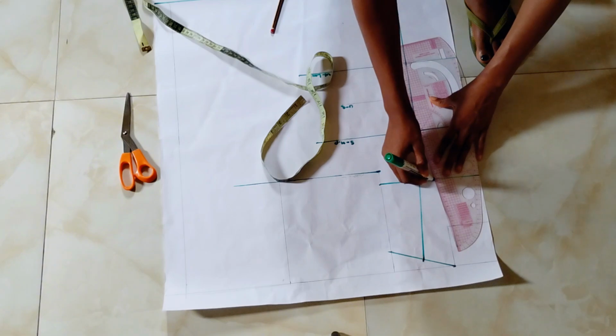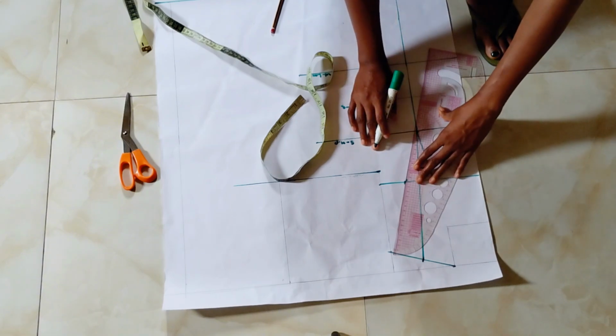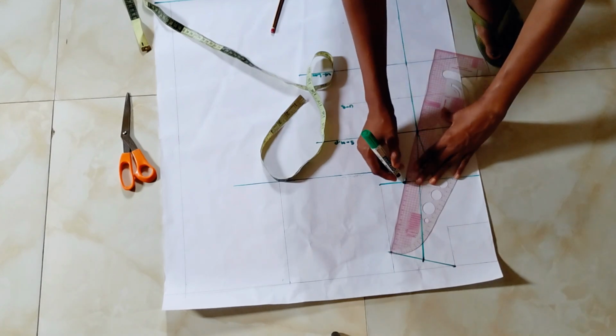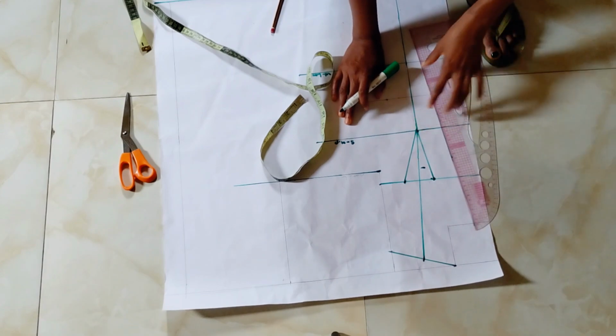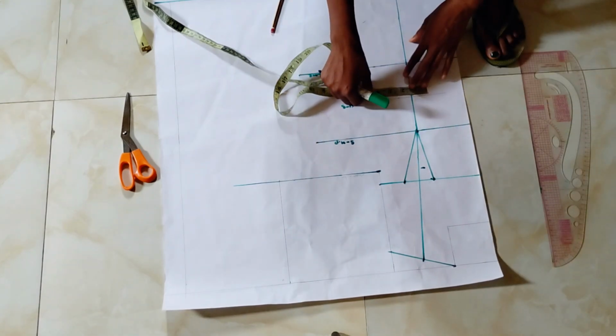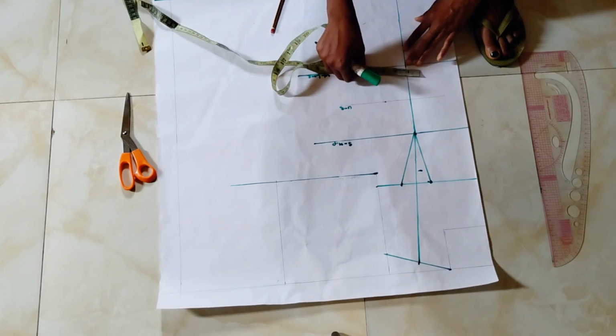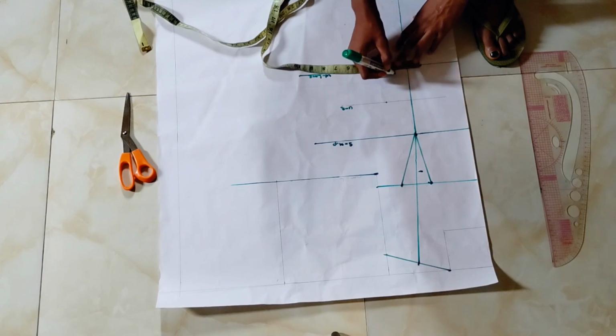I got 7. So now I'm doing my dart leg for the upper part, my upper chest contouring. I did 1 inch, 1 inch. If you're not as busty as me, please, you can do 0.5 or 0.7. But I always use 1 because I want it tight.